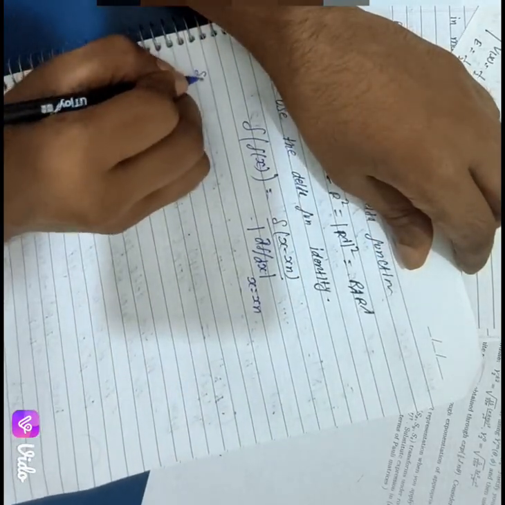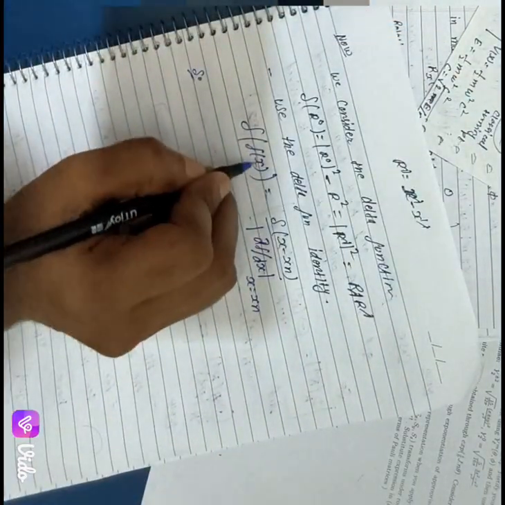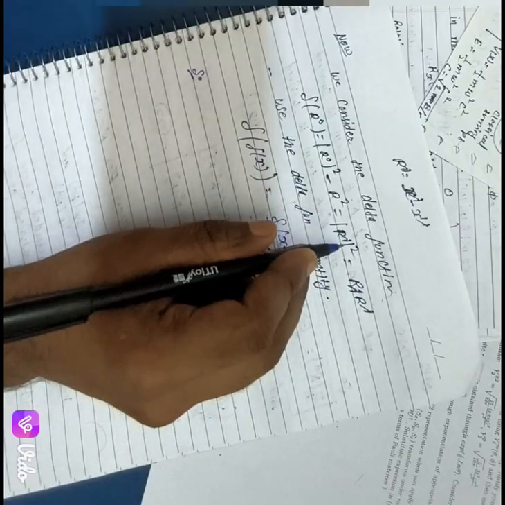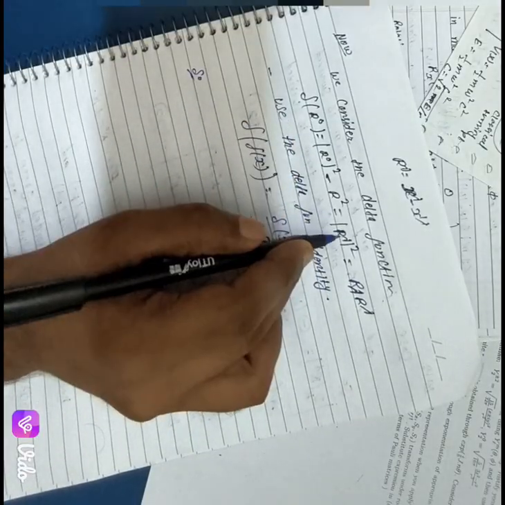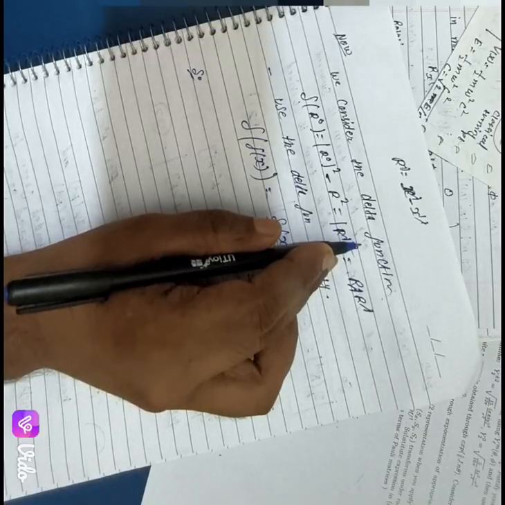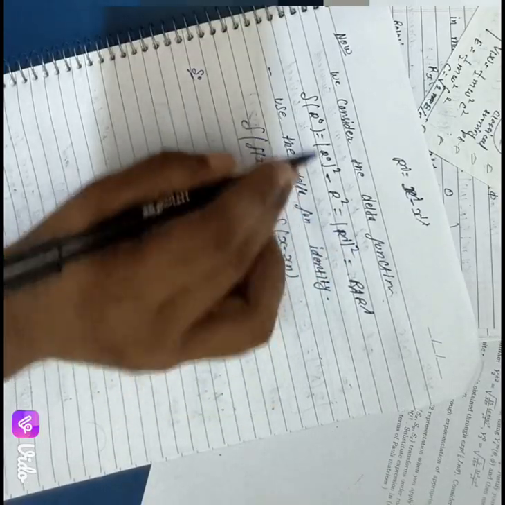So put the value of this xn as r lambda here, r naught, or this r lambda square. We can also put this or this.